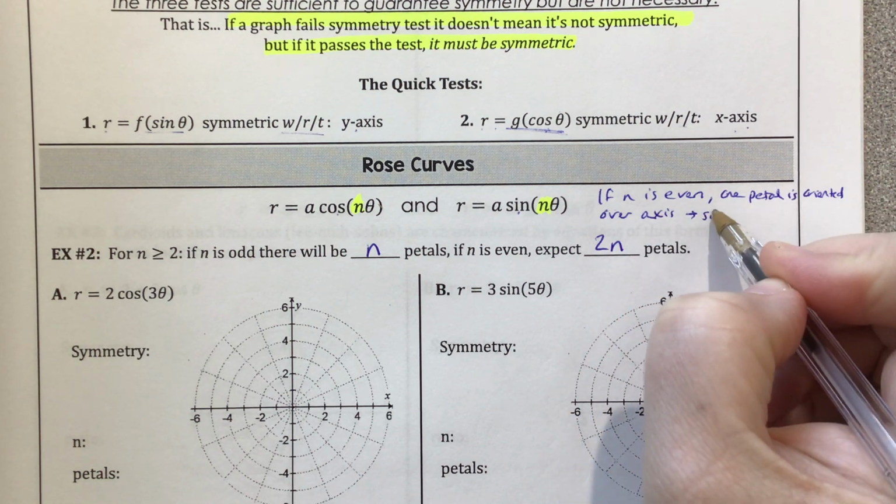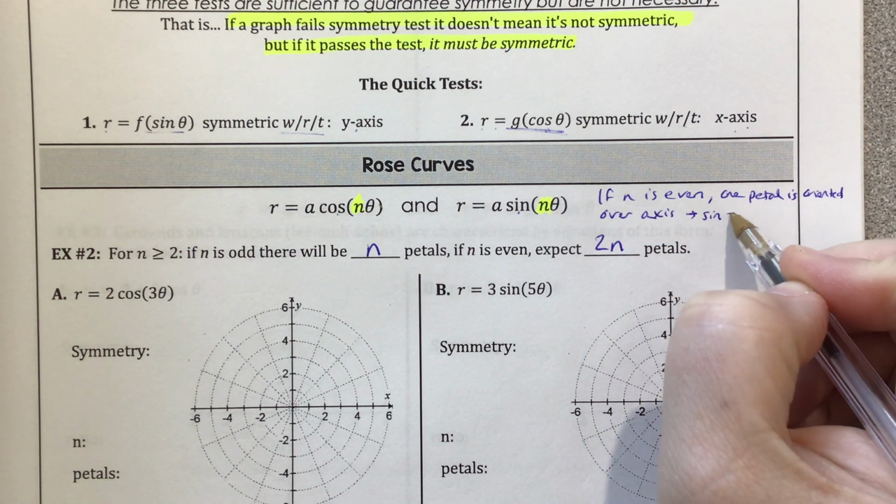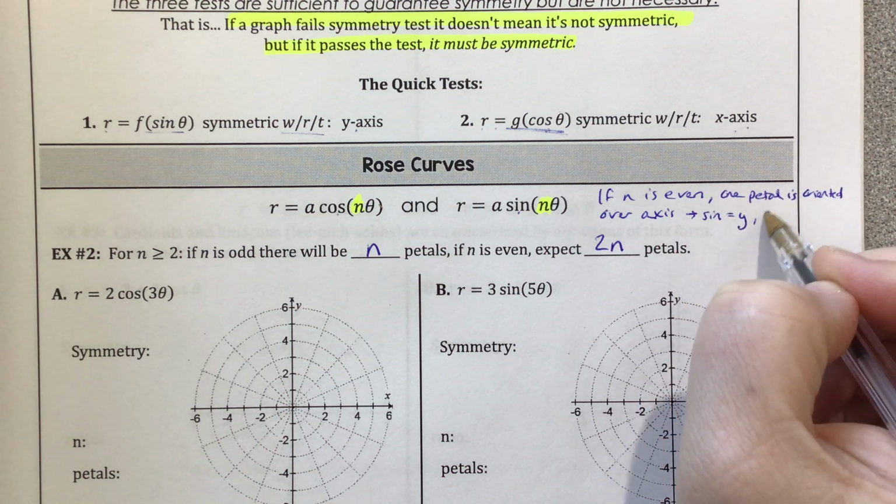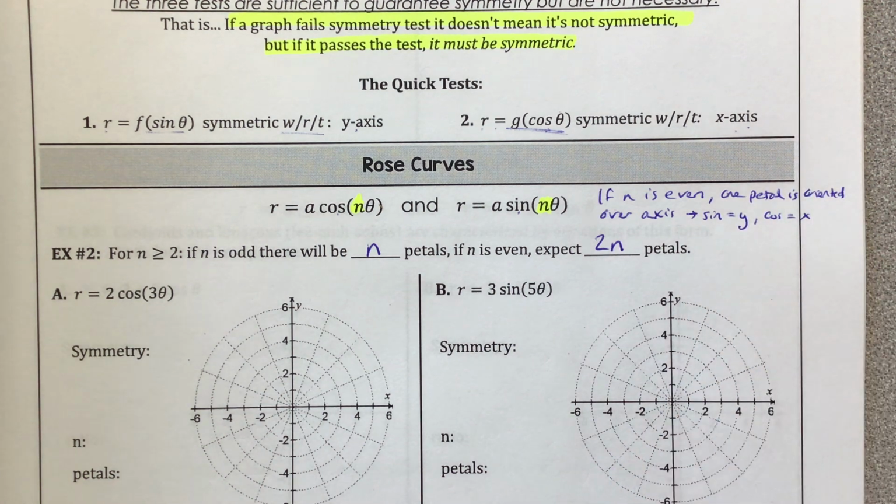So if it's a sine equation, it's going to be oriented over the y-axis, a cosine equation oriented over the x-axis. So for these rose curves, I'm going to figure out where the first petal is and then make all the other petals equidistant around the curve in comparison to that.